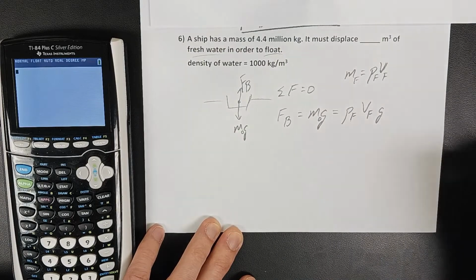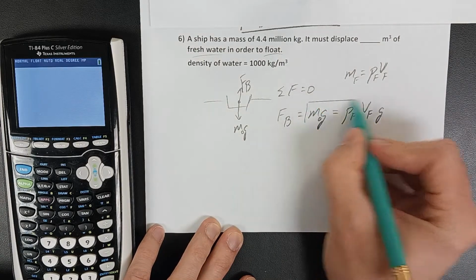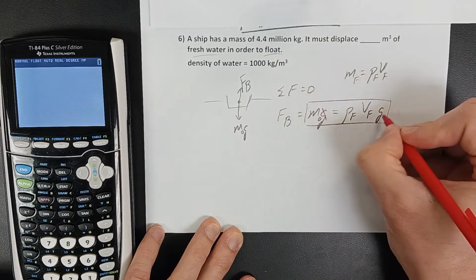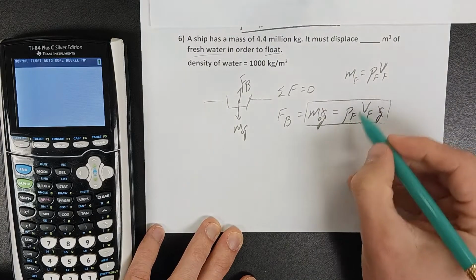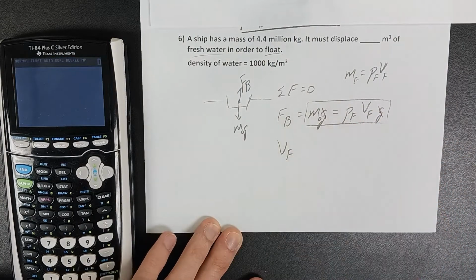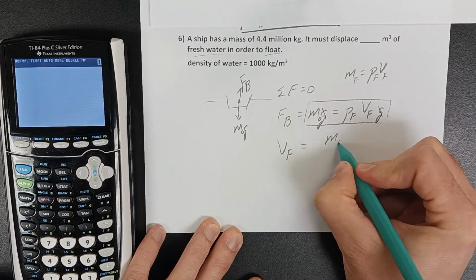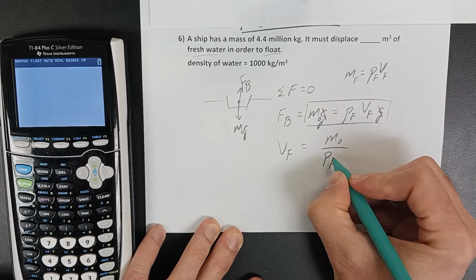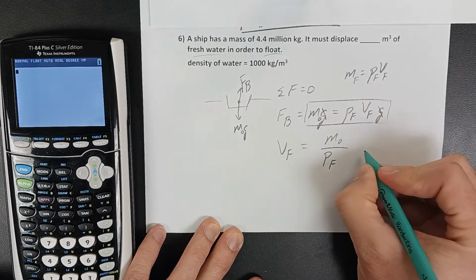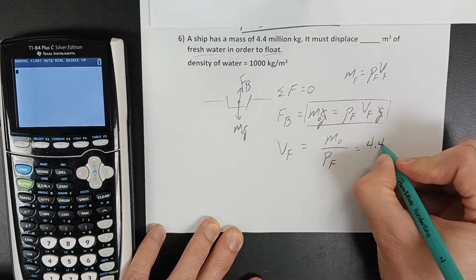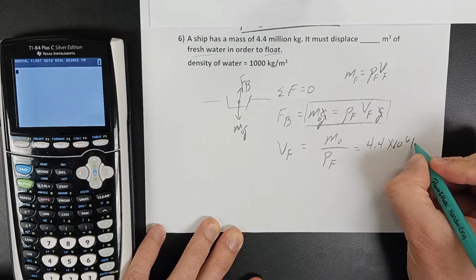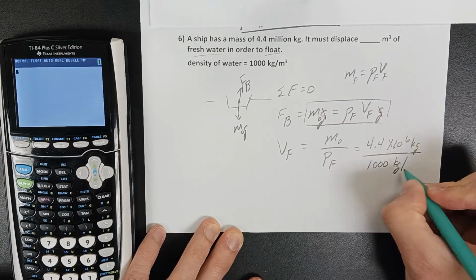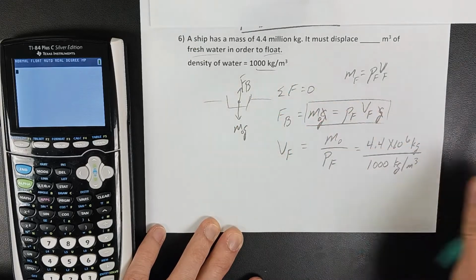All right, so if this is true then, that the weight of the object equals the weight of the fluid, then those g's can cancel out. And the volume of the fluid will equal the mass of the object divided by the density of the fluid itself. So we take our ship, 4.4 times 10 to the 6 kilograms divided by 1,000 kilograms per cubic meter, the density of our water.